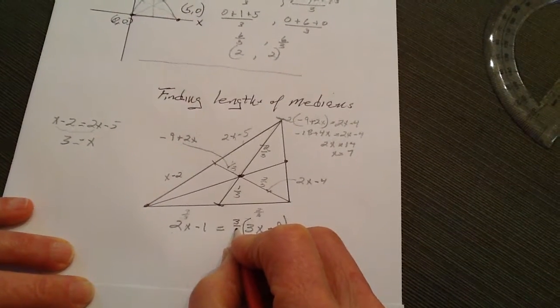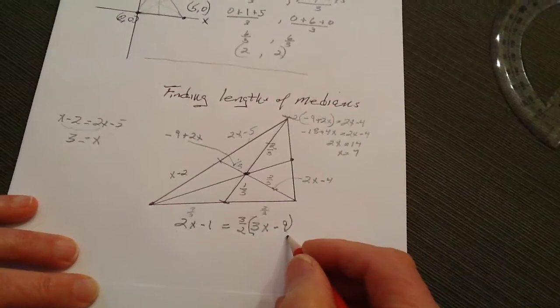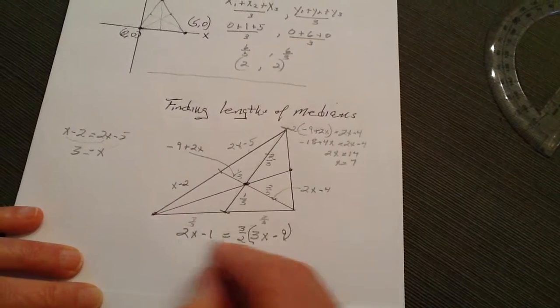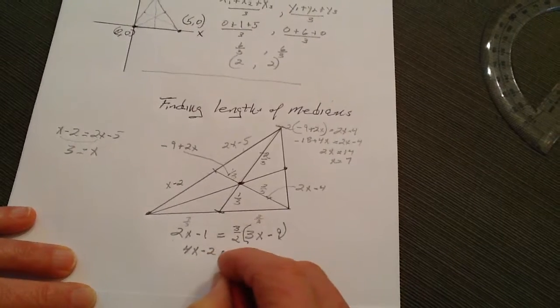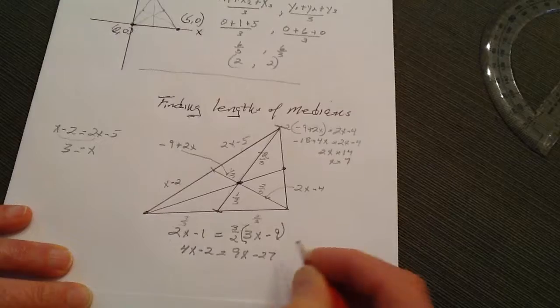All right. Now, to solve this, one way would be to cross multiply. So this would be 4x minus 2 equals 9x minus 27.